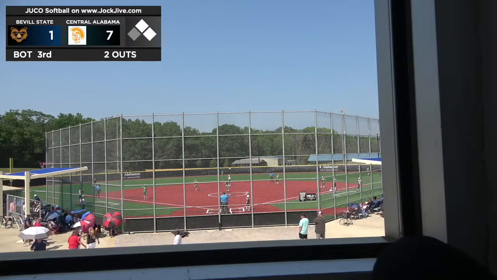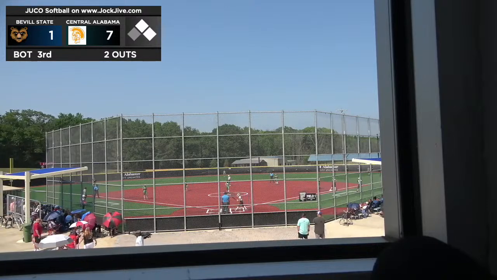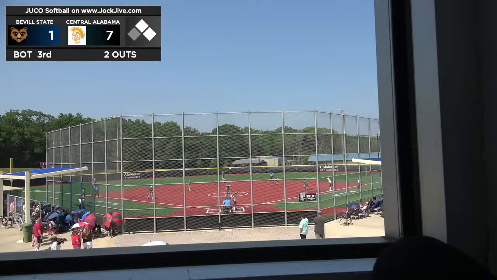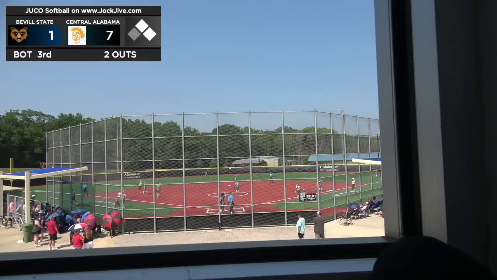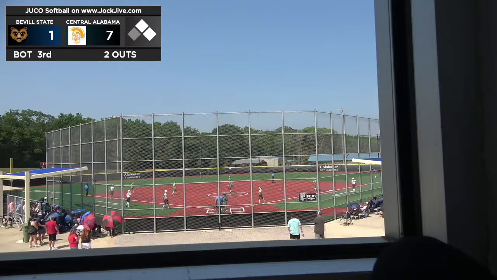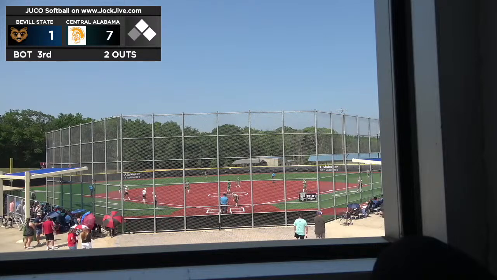Central Alabama has done a good job getting in full count situations here, causing Edmondson to throw a lot of pitches. This one slapped over to left field, just goes foul. That would have scored 2 runs. Good idea by Buff there. And she'll try again.